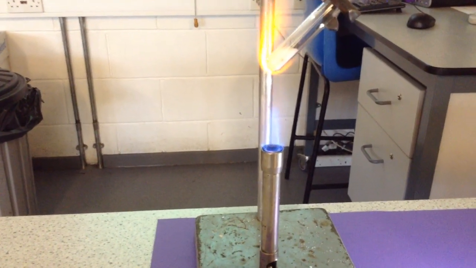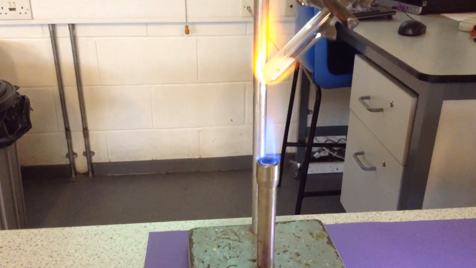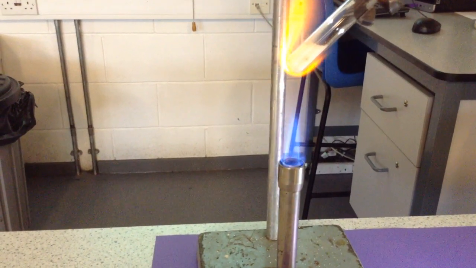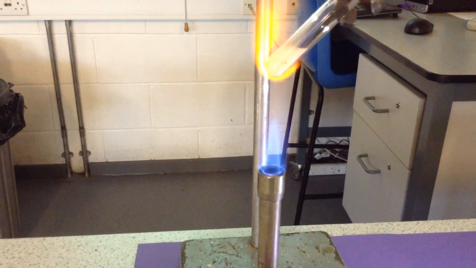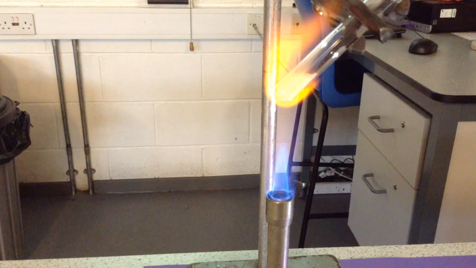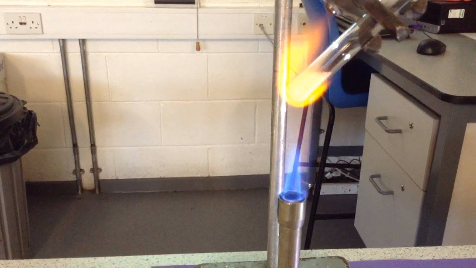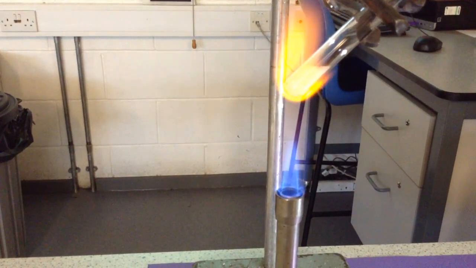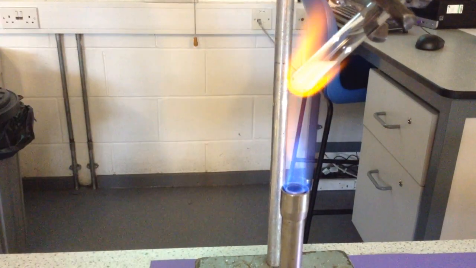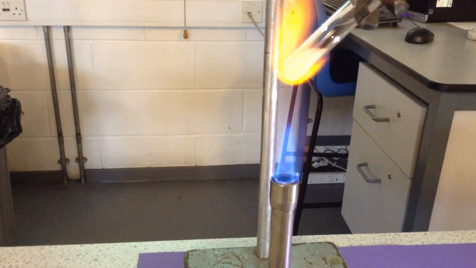Now that ignition tube is designed to withstand very, very high temperatures. So hopefully you might be able to hear something happening as well. We know that Bunsen burners, especially when they're on a roaring blue flame like this, can get to incredibly high temperatures.